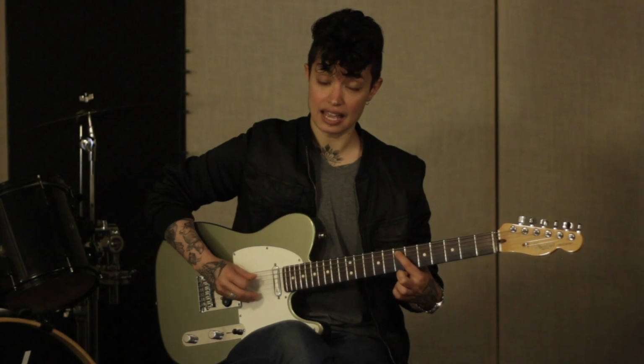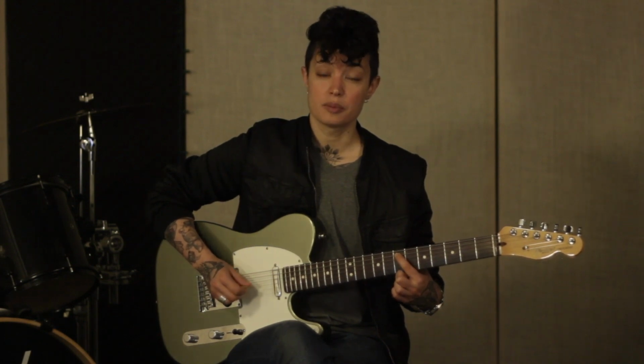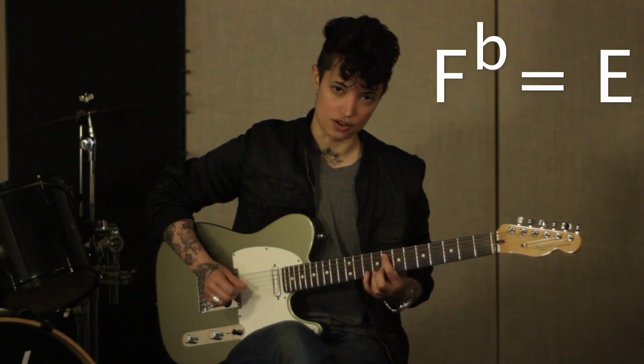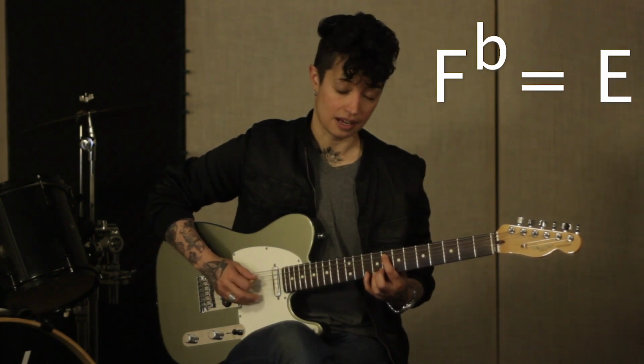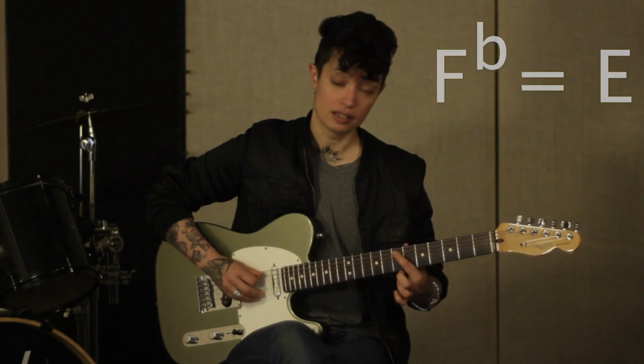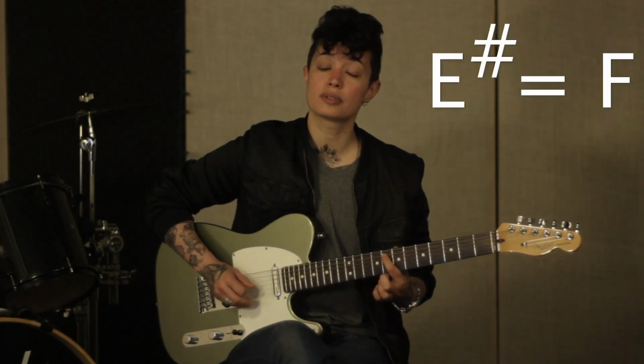So we talked about this F as being F flat, right? But another name for it is E. So if you say, okay, go down a half step, it could be F flat or E. Same for going up. We have this E. We go up a half step. It can be E sharp or more commonly known as F.